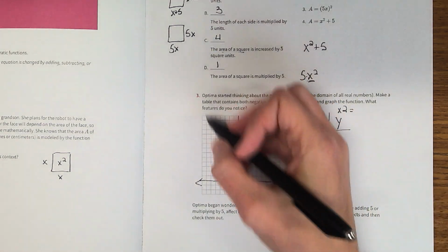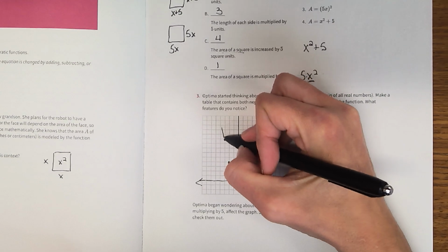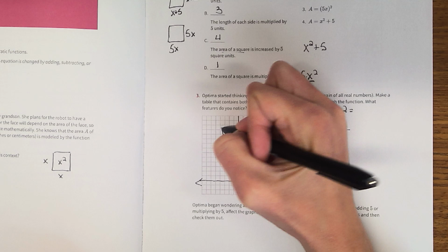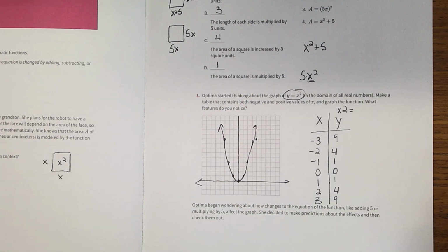Okay, and so we see that nice parabolic shape. Let's see if I can get a good one. There we go. Ooh, almost. Okay, hopefully yours looks a little bit better than mine, but we get that parabolic shape as we put that together. Okay, what other things can we notice? What features do we notice about this graph? What are some things that we can pay attention to as we see this?